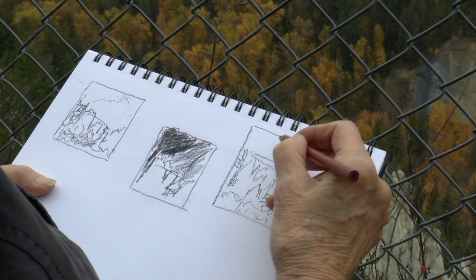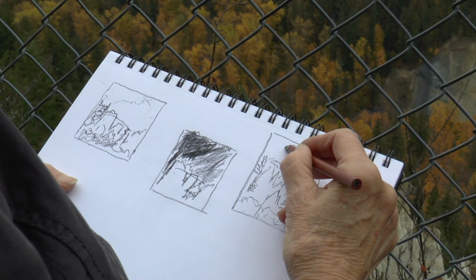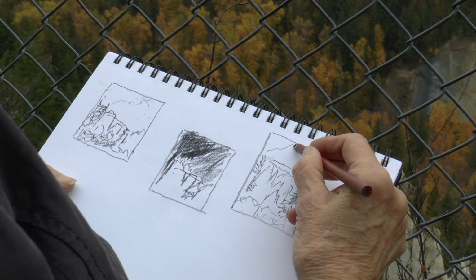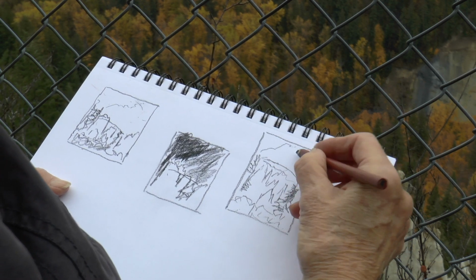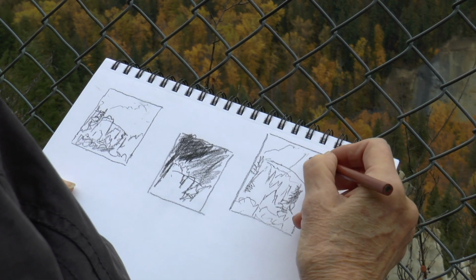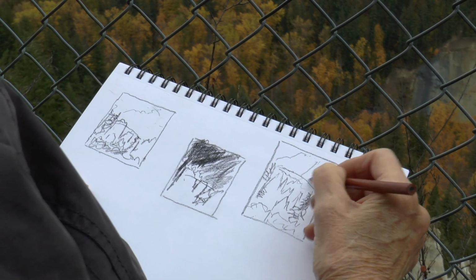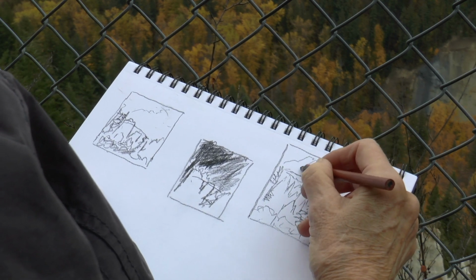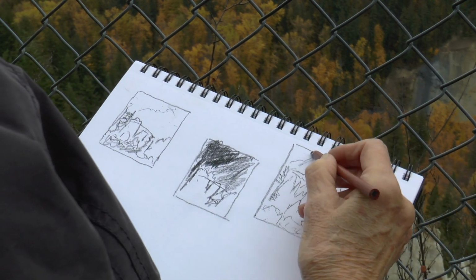And then just get this shape in as far as we can. And this feeling of a slide going down. Again, darkness here.